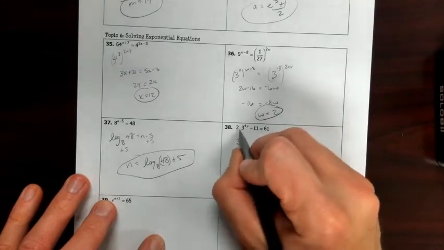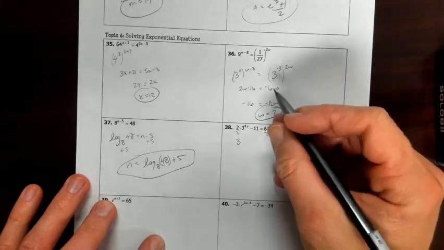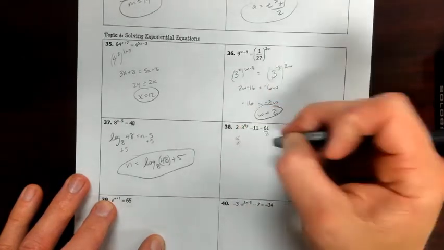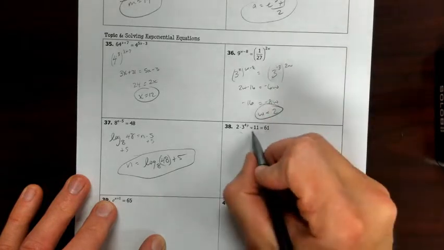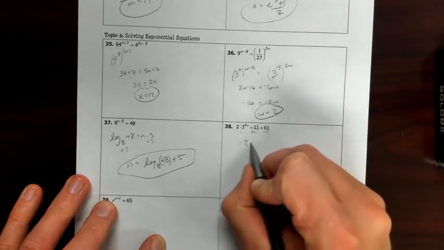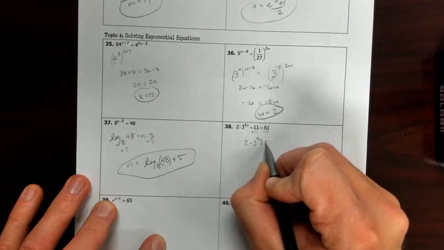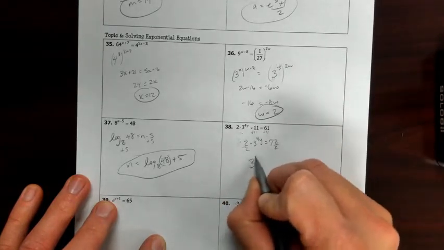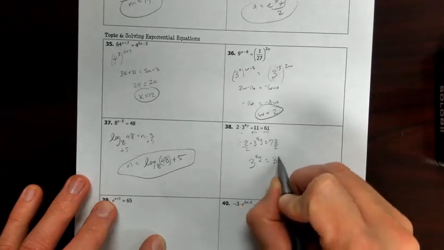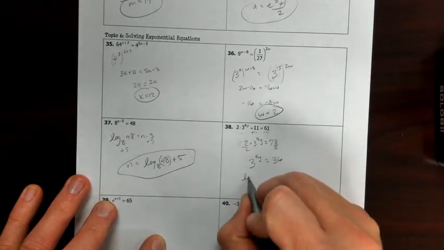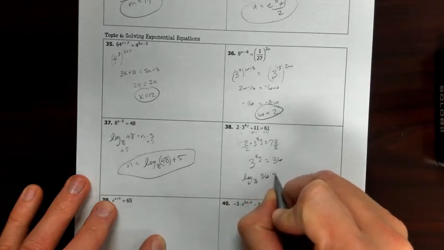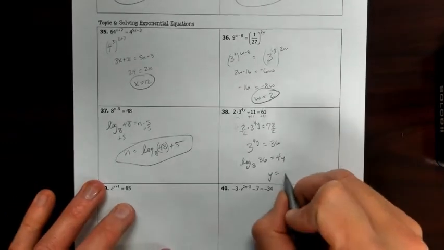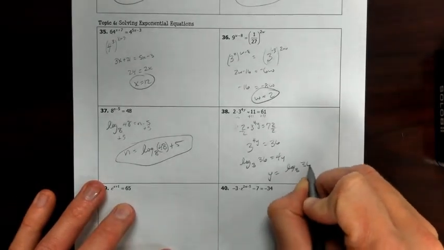Well, actually, let's do this. Let's divide by 2. No, that's not what to do first. Get rid of my 11 first, so let's add 11, we get 2 times 3, 4y equals 72. Now let's divide by 2, how about that? 3 raised to 4y equals 36. Alright, so now I've got the log base 3 of 36 equals 4y, so y equals the log base 3 of 36 divided by 4.